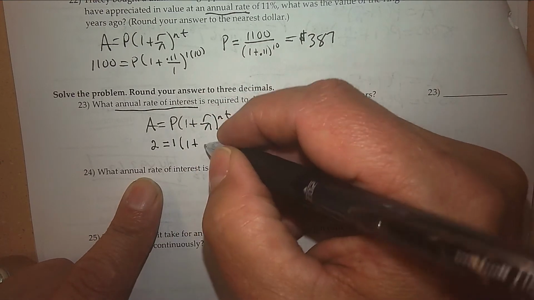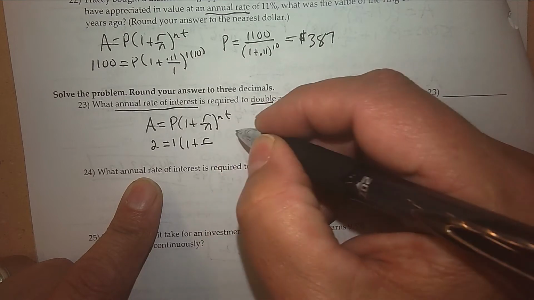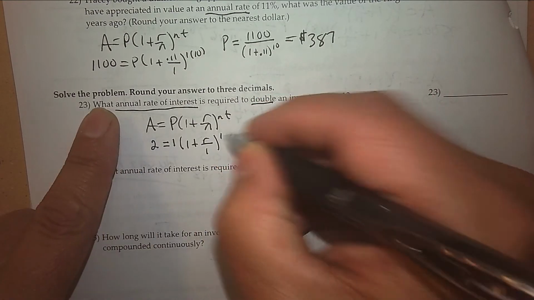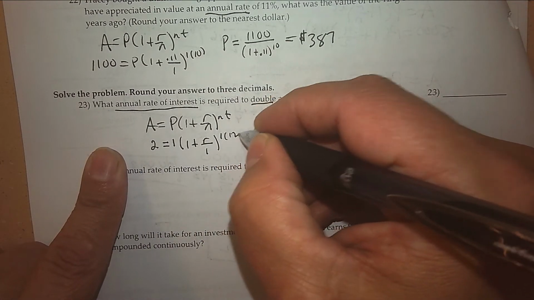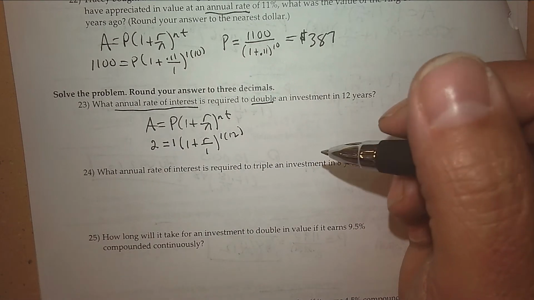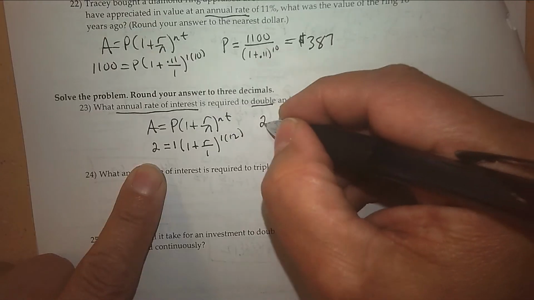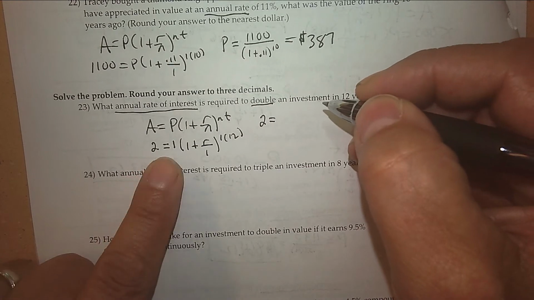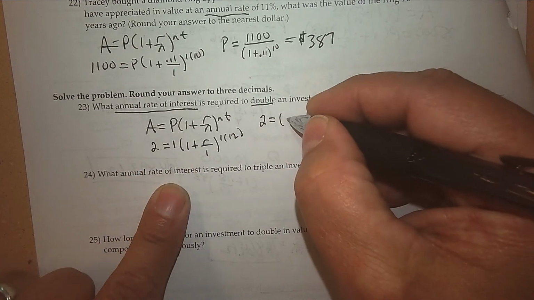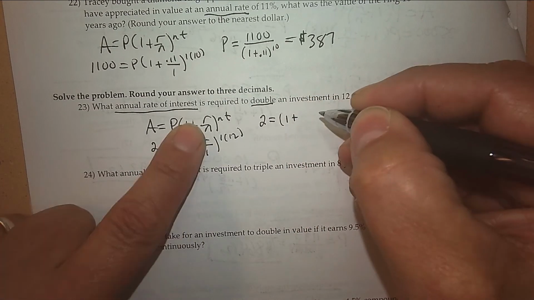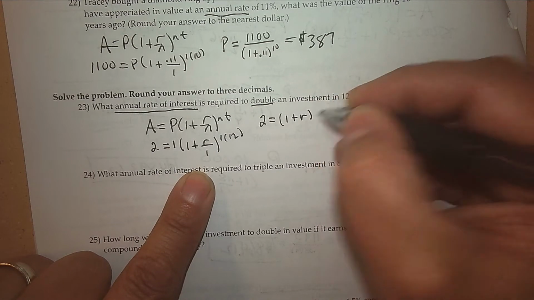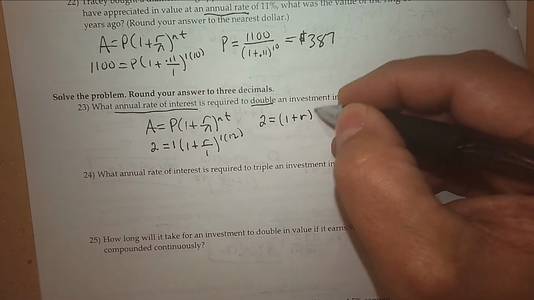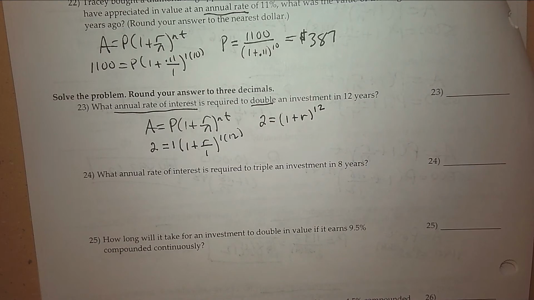Interest rate is what I'm looking for. Annual rate means once a year, and then 12 years. So my goal is to solve for R. So let's clean this up a little bit. I get 2. When I go 1 times this parentheses, it doesn't change it. R divided by 1 is R, and then 1 times 12 is to the exponent 12.